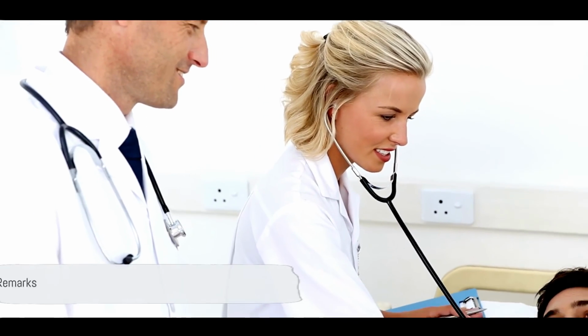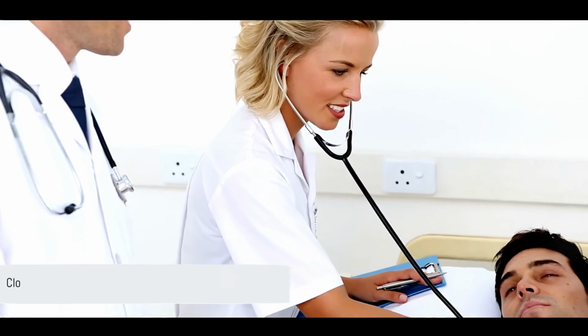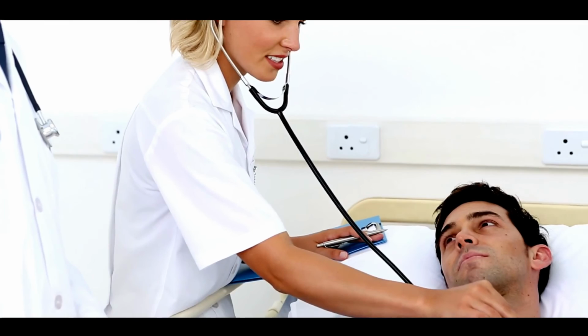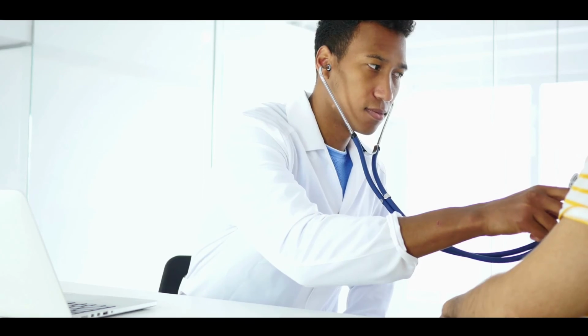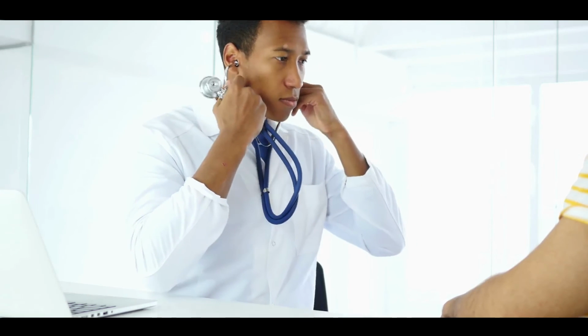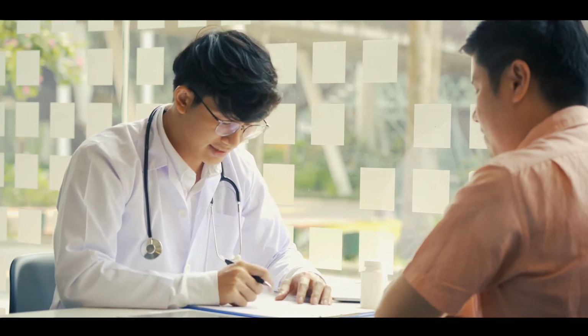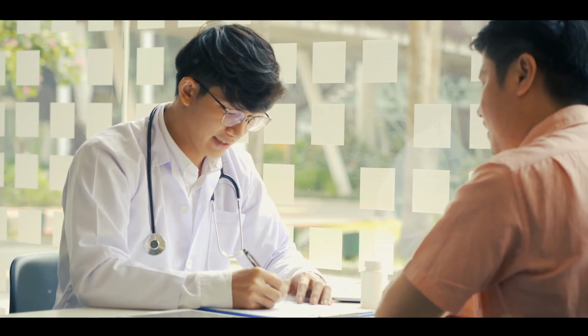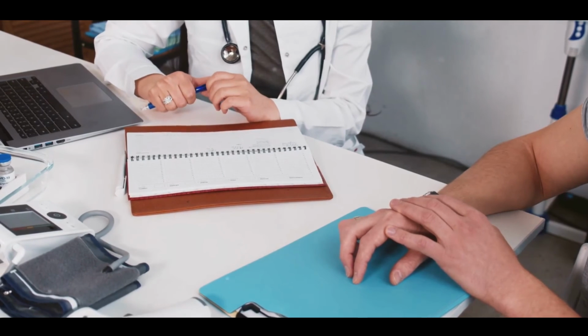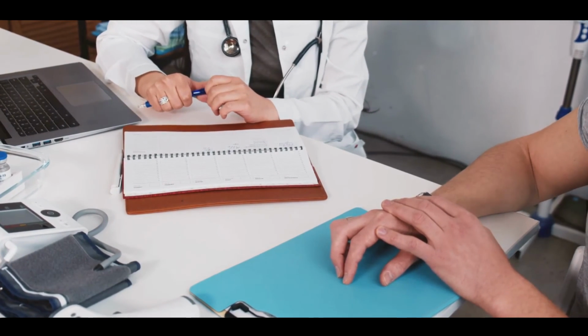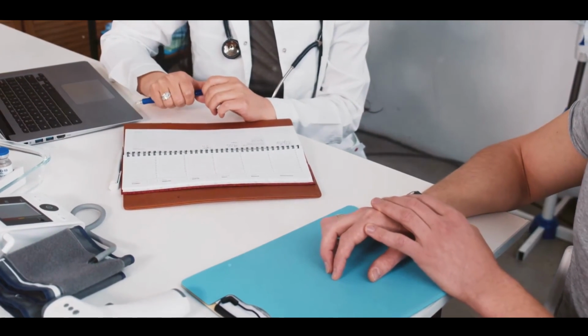We've covered a lot of ground today. From understanding the importance of a medical assessment to diving deep into each step involved, it's clear that this process is a crucial part of healthcare. We've walked through the patient's history, physical examination, diagnostic tests, diagnosis, and finally, the treatment plan. Each step is a piece of the puzzle that, when put together, provides a comprehensive view of a patient's health.